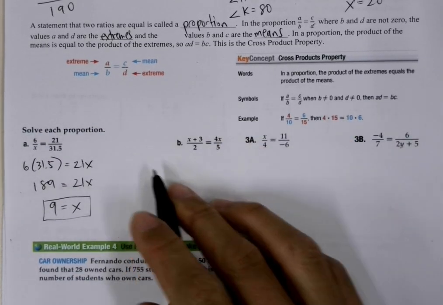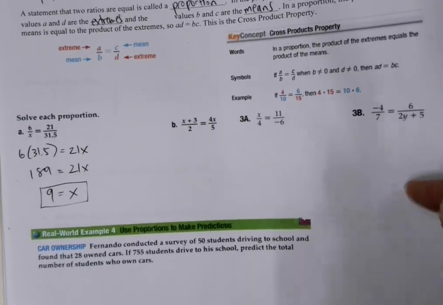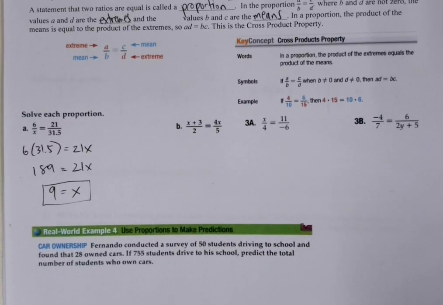And so we're going to go ahead and apply that to the next couple of problems, along with the word problem here at the bottom.